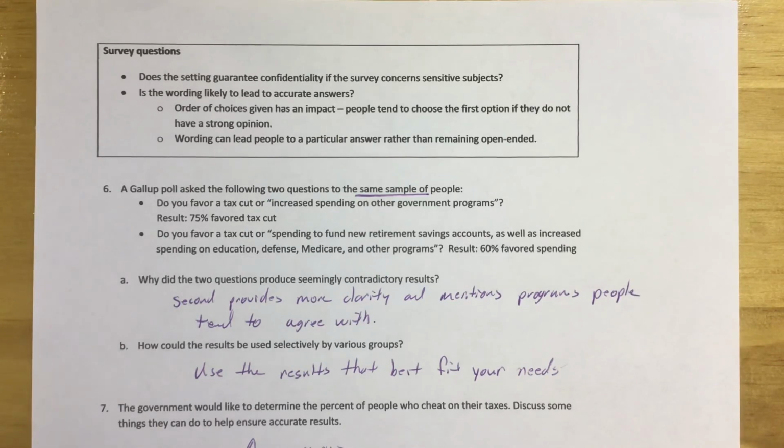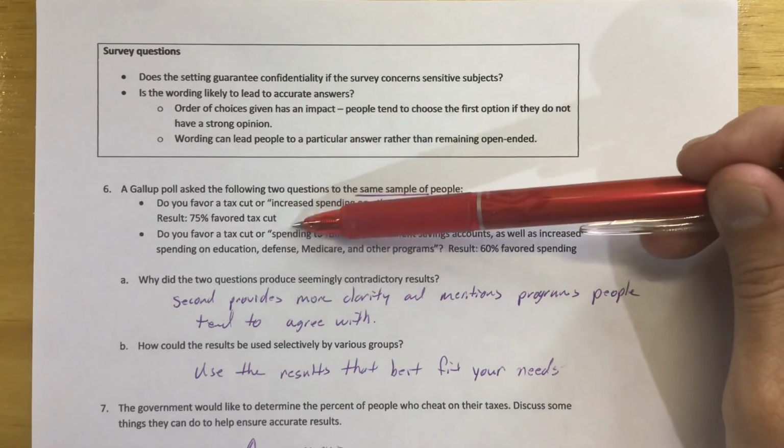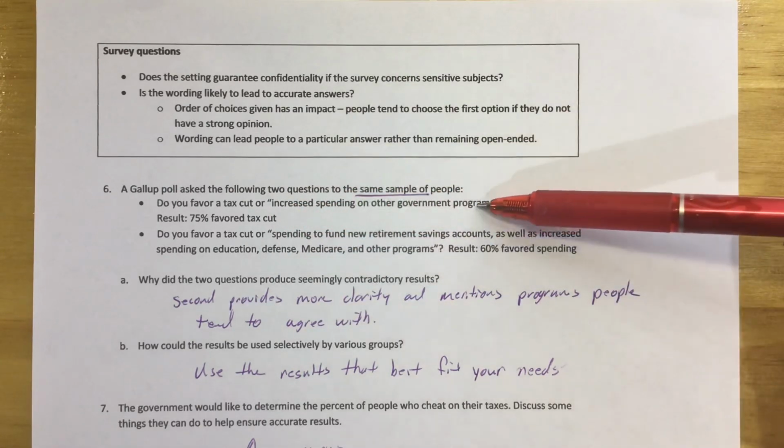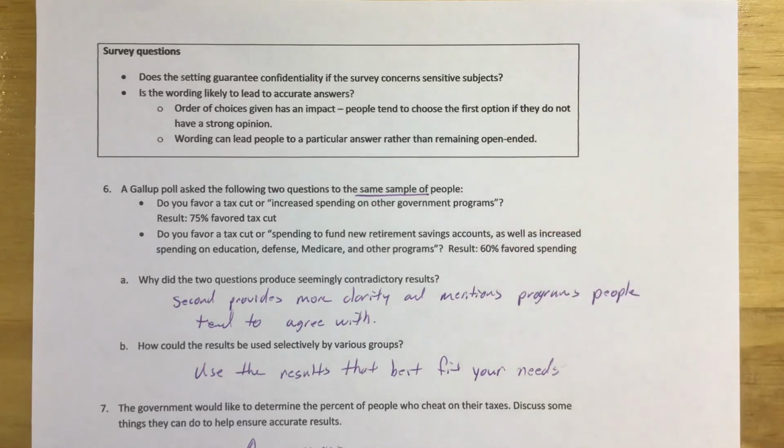B, how could the results be used selectively by various groups? Obviously, the answers give you totally different things because the majorities are flip-flopped. It's not 75% versus 60%. In the first one, it's really like 25% support the spending, and then it goes to 60% support the spending there.